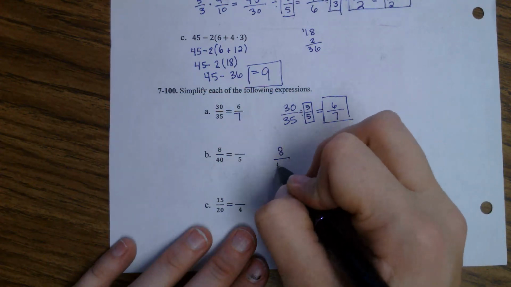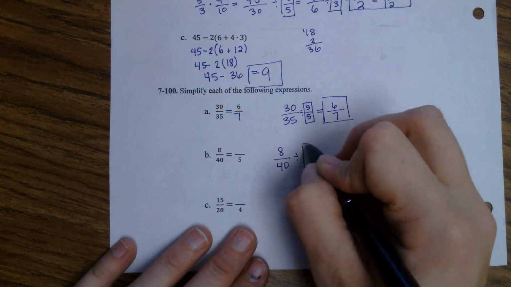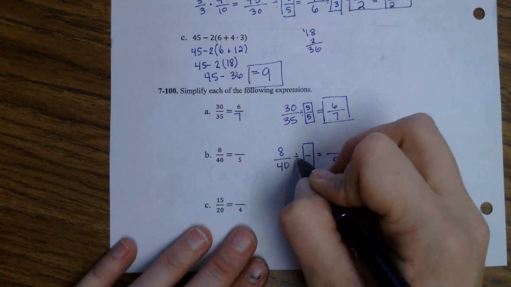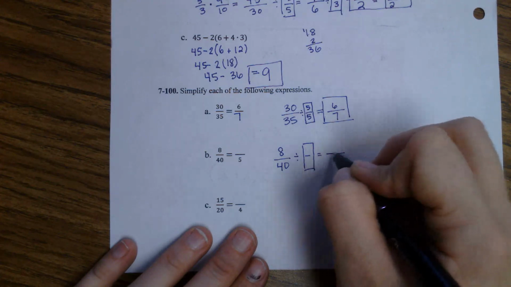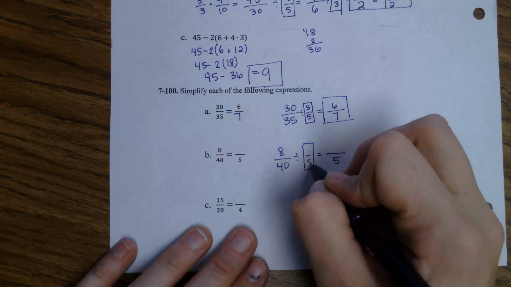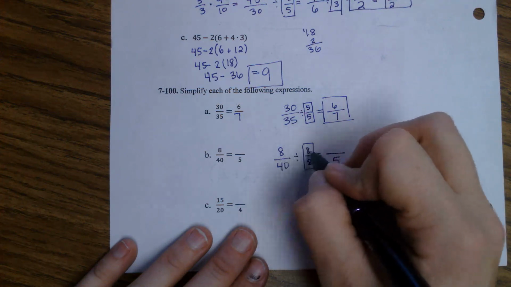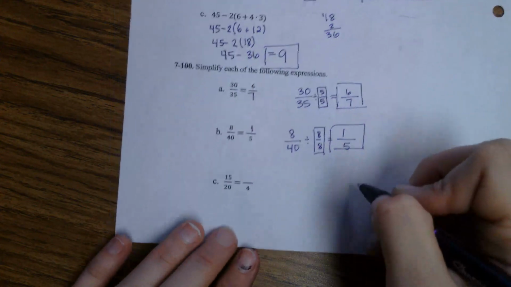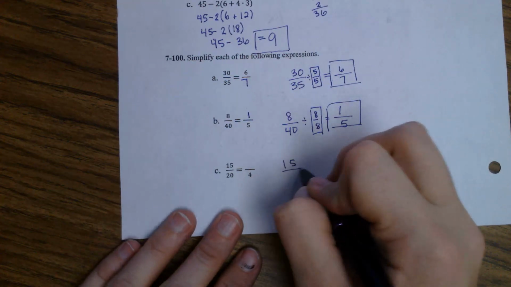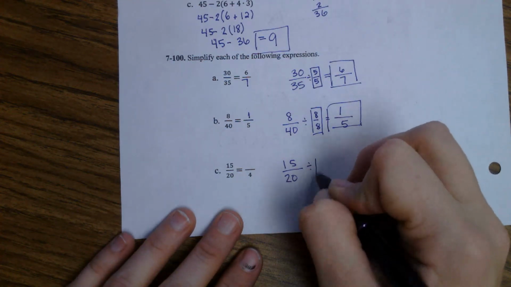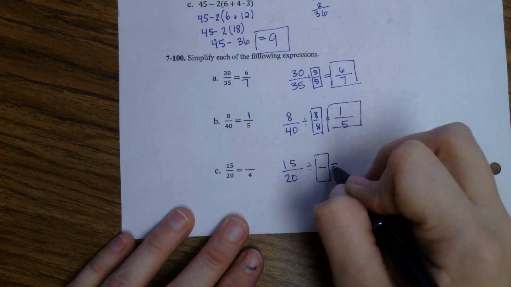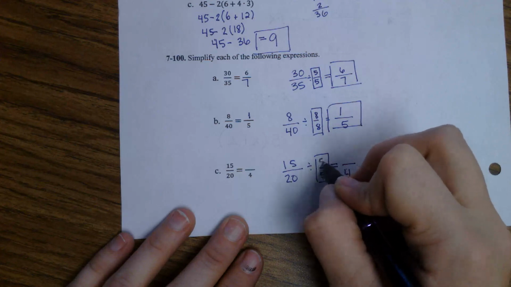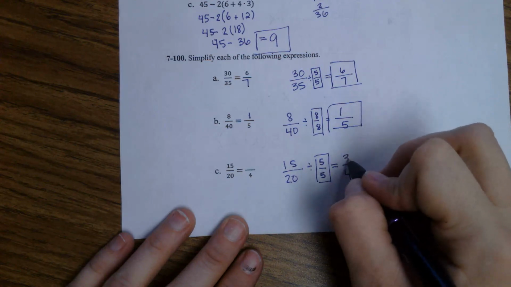I'm going to do the same thing here, using division for all of these. 40 divided by what is 5? How many times does 5 go into 40? It goes in 8 times. 8 divided by 8 is 1. 15 20ths. How many times does 4 go into 20? 4 goes into 20 5 times, so I'm dividing by 5. 15 divided by 5 is 3.